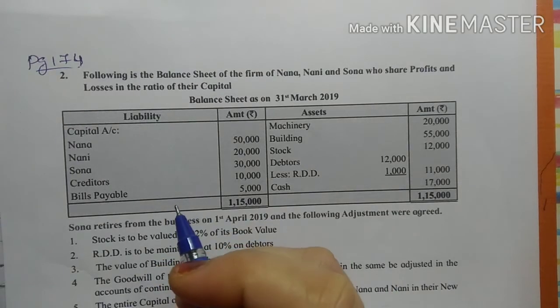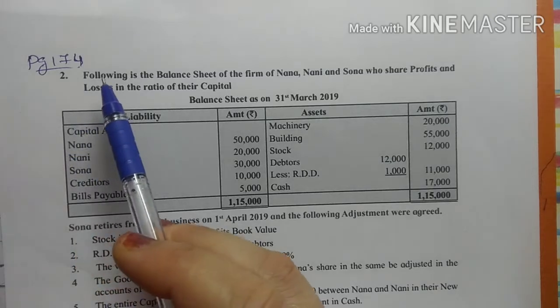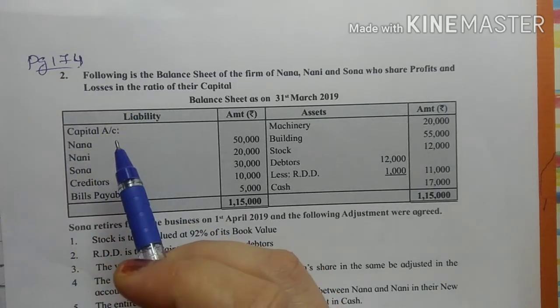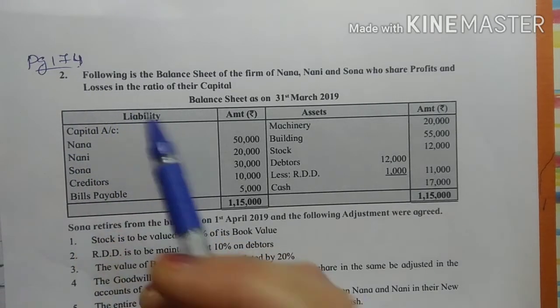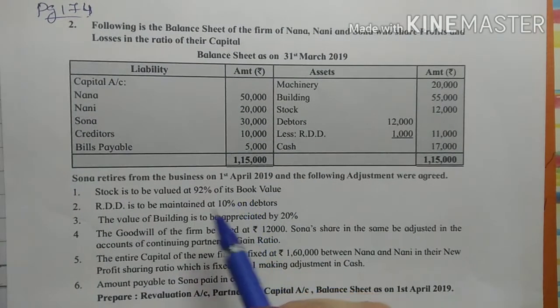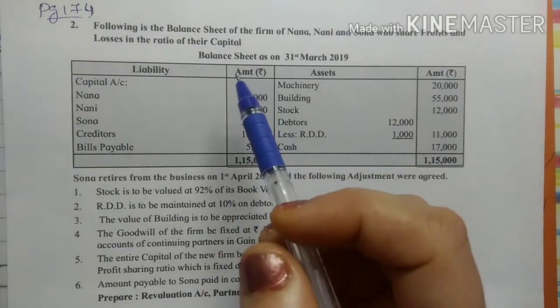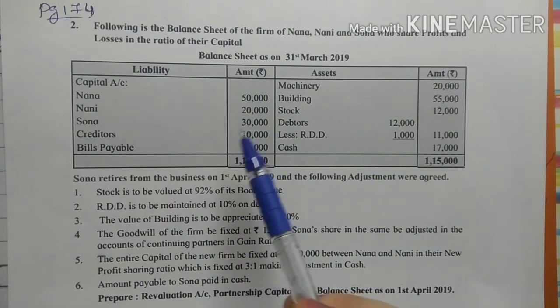Hello students, today I am going to solve question number 2 of page 174 of retirement of partner. It's a solved problem as gain ratio is asked here. So it's a problem in which we will learn how to calculate the gain ratio. Okay, so see, first I will read out the problem.